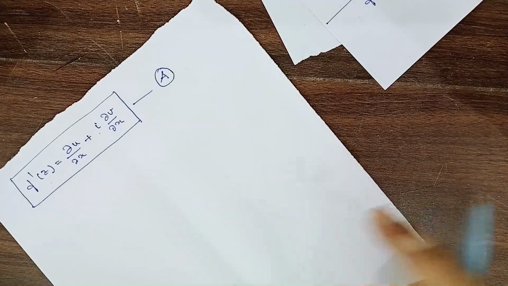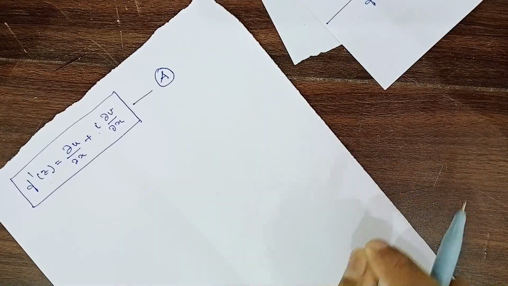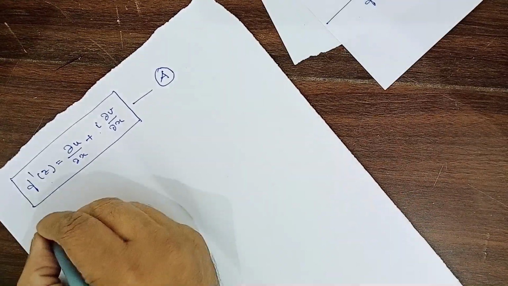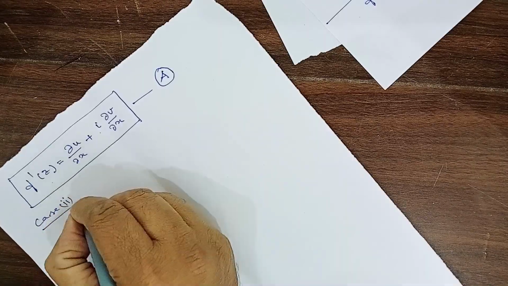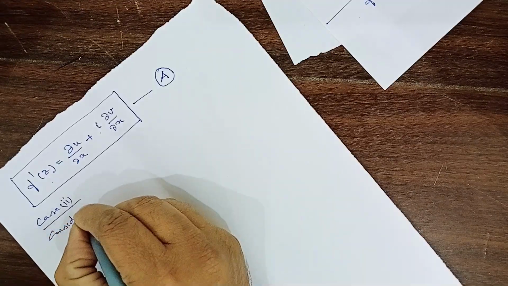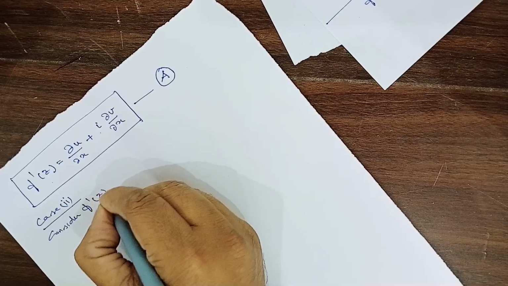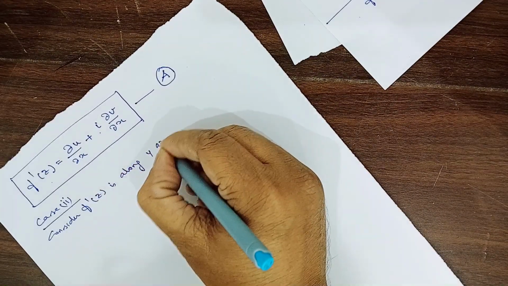Now we apply another condition, that is, f dash of z along the y axis. Now, case 2. Consider f dash of z along the y axis.